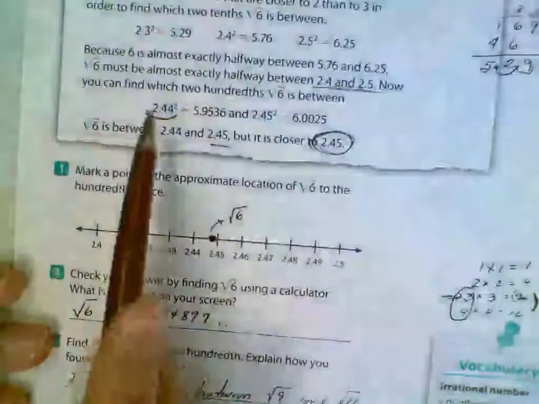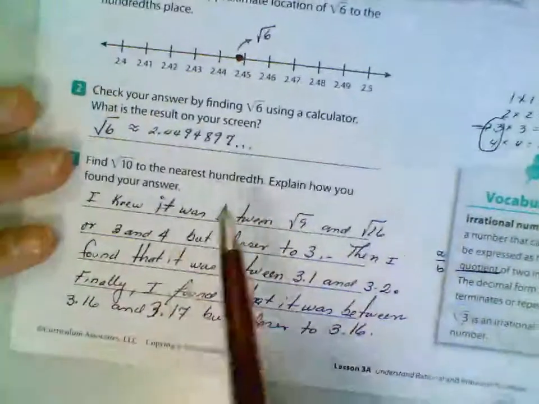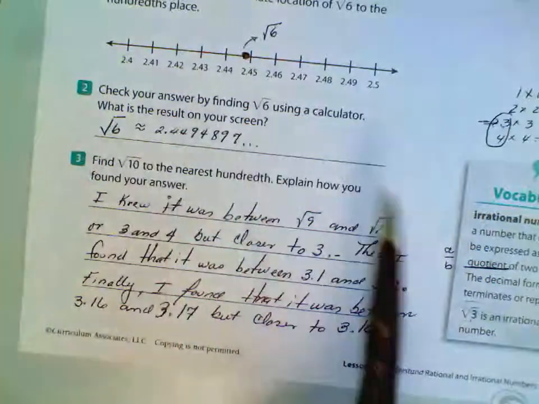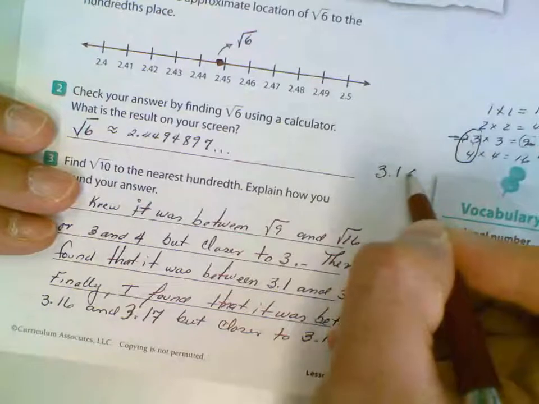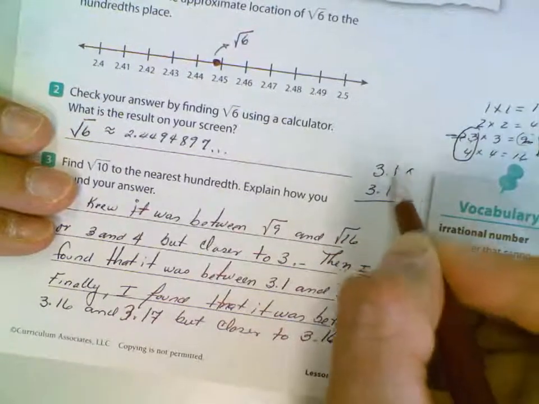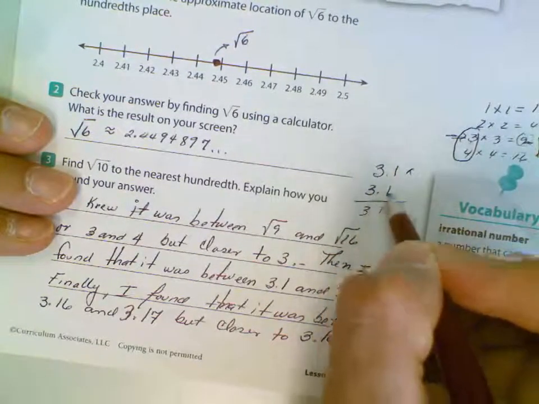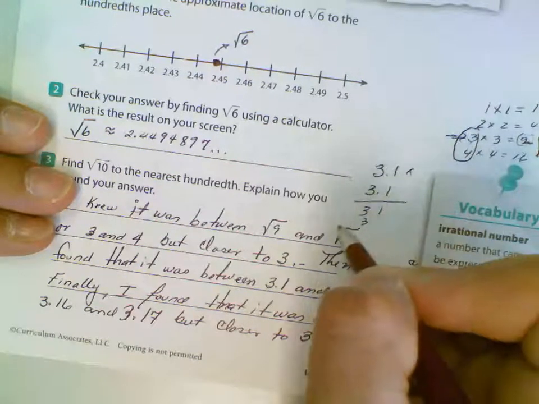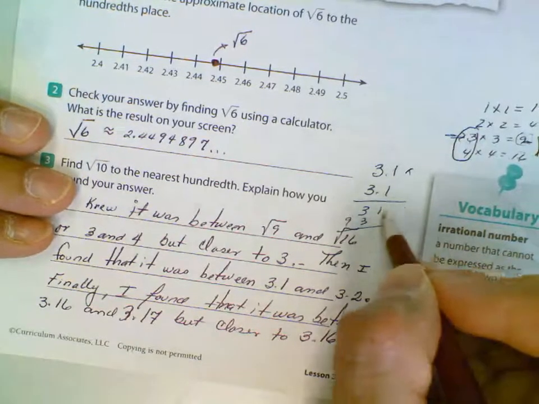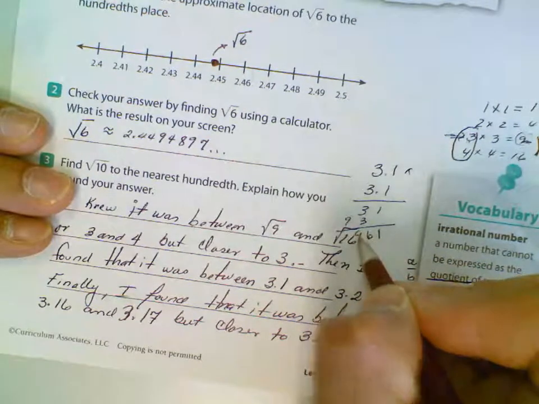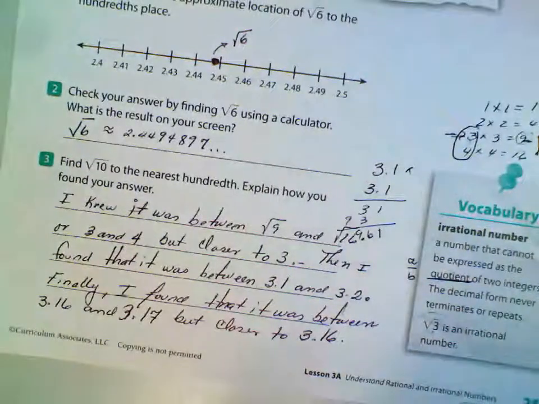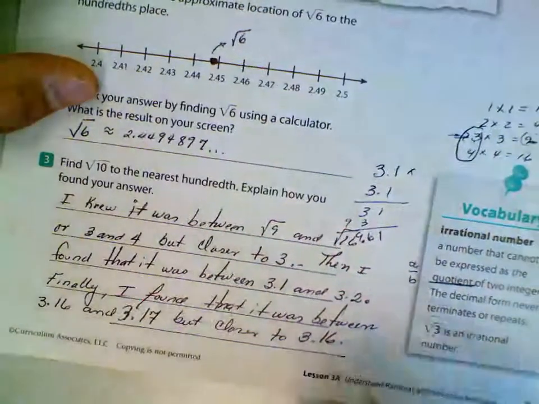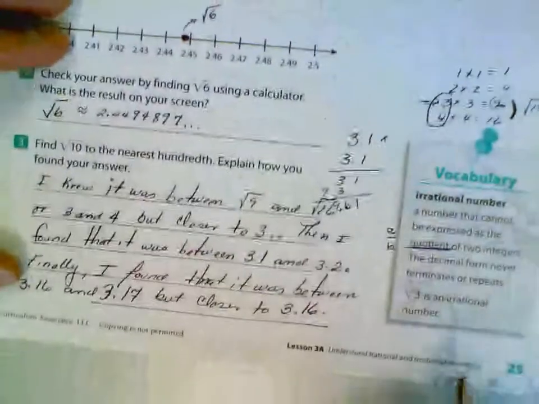Remember, we follow this example and then we approximate those values by multiplication. Okay, so for example, really fast, 3.1 times 3.1. So 1 times 1 is 1, 1 times 3 is 3, 3 times 1 is 3, 3 times 3 is 9. Then 9.61. See, 9.61 is closer. So you're trying those numbers, and so on, and you're going to find this value. So that's for number 3, page 25.